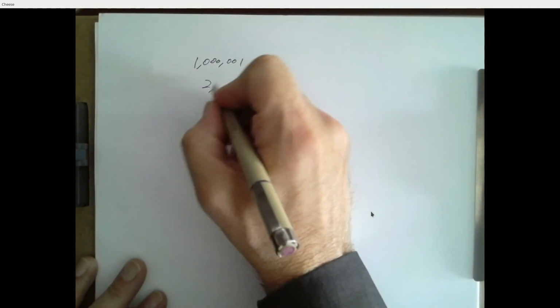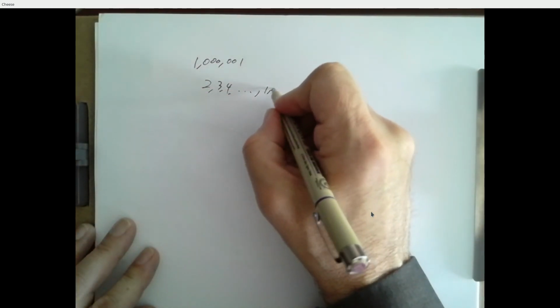So question 3 is looking at bounds on how many divisions we have to do. And we have this number, 1,000,001, and we want to know if it's prime. So the first order is just divide by every number other than 1 and itself, right? So you have to try 2, 3, 4, and so on, all the way up to 1,000,000.